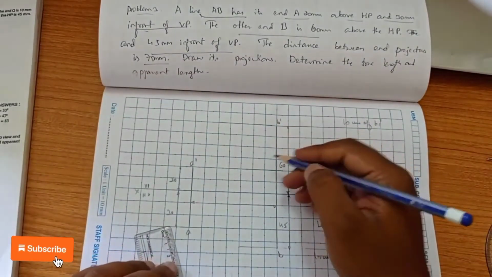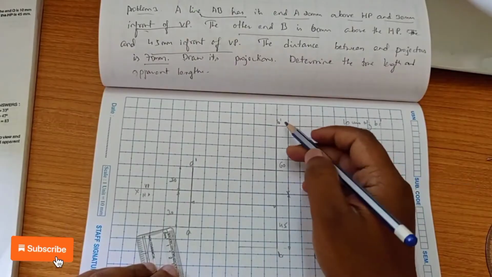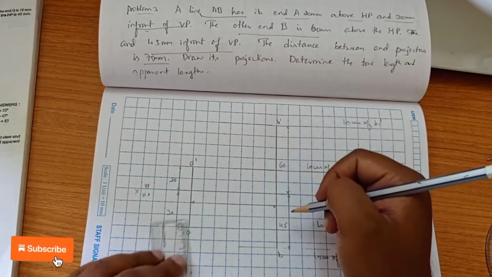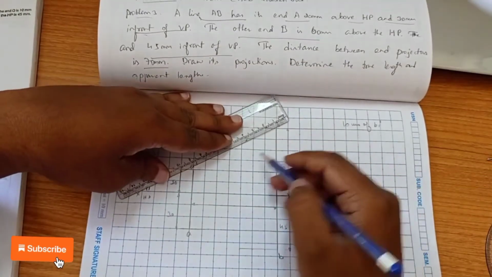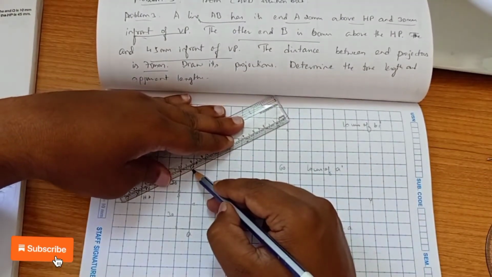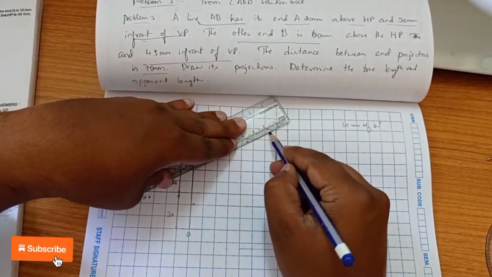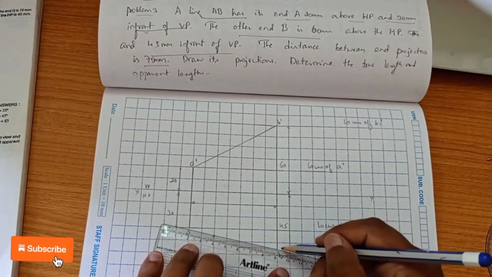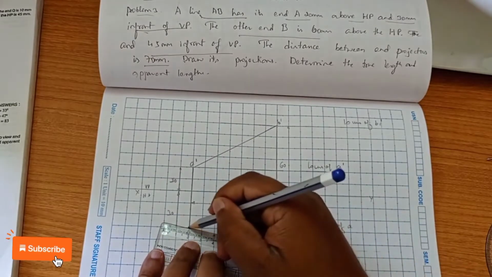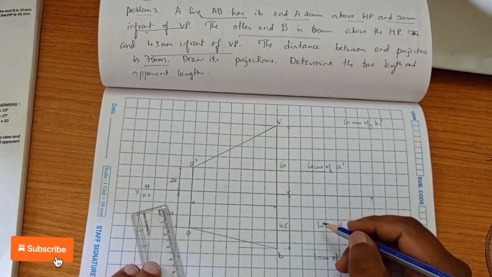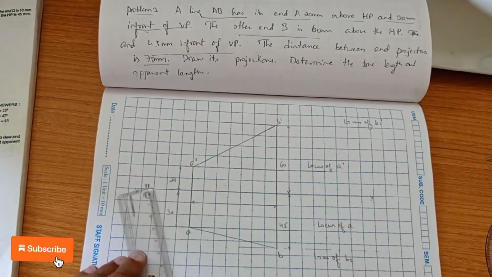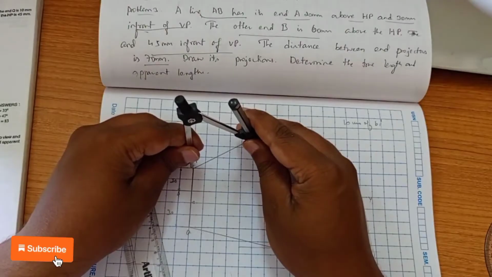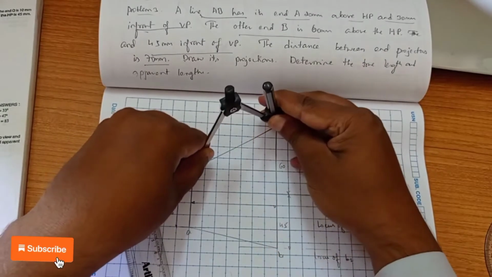We know that as the apparent lines were drawn, if you draw a straight line through the end points, they will fall on a straight line. That's why we are getting B dash and B on the same line. So I'm going to join this. This is apparent length 1 and this is apparent length AP. So these 2 points we are getting.